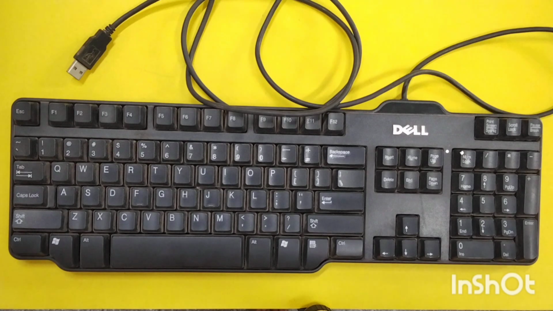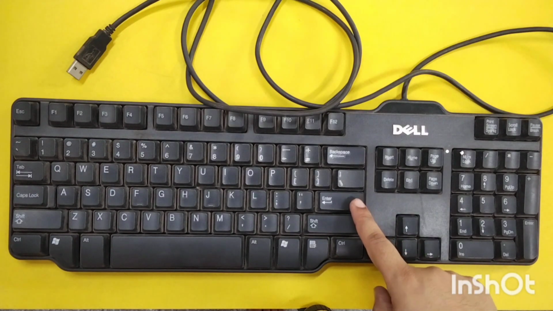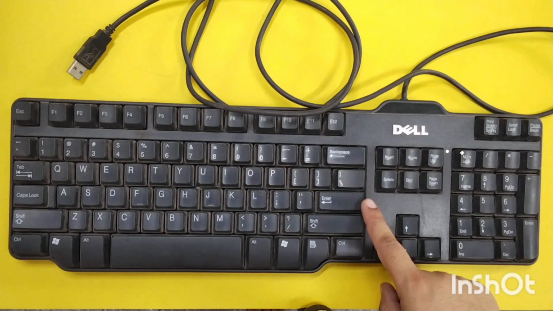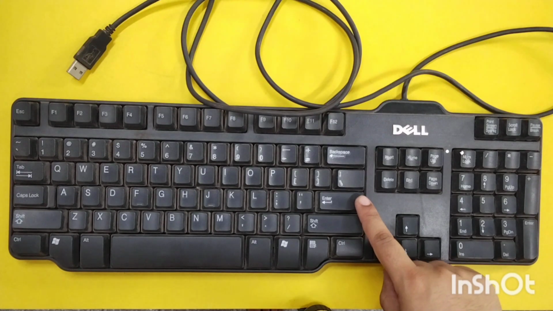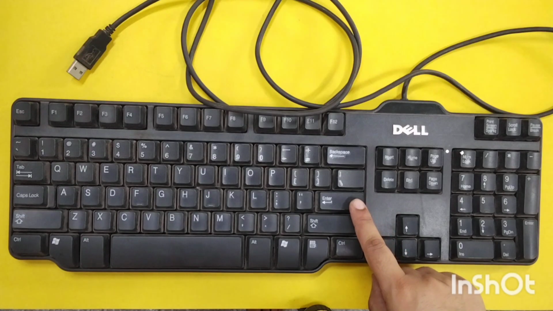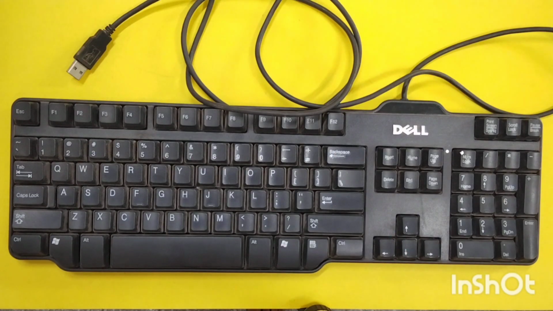Okay, the next key is enter key. Can you see enter key? It is used to move to the next line or to give command. Can you see backspace key? Well done, amazing.